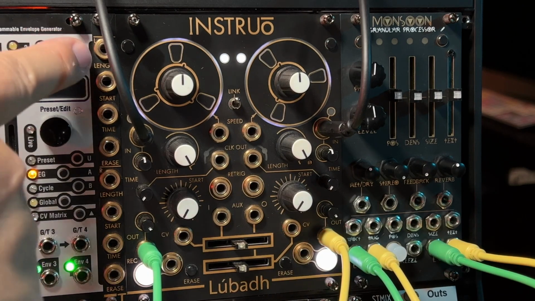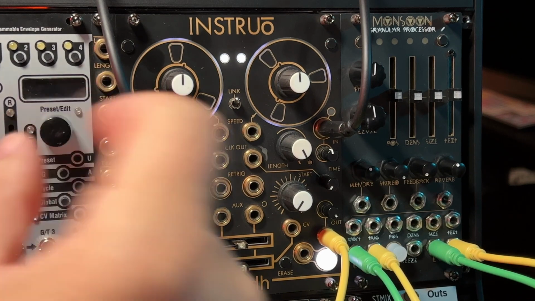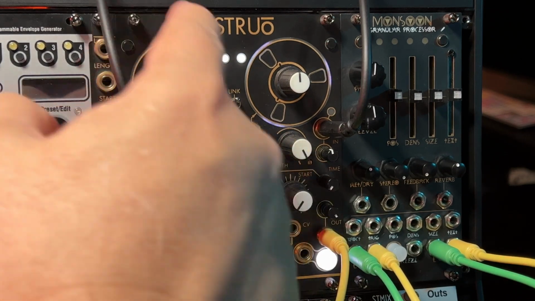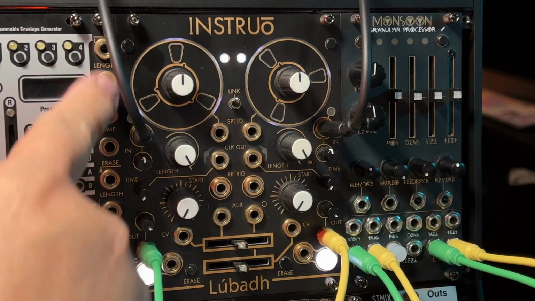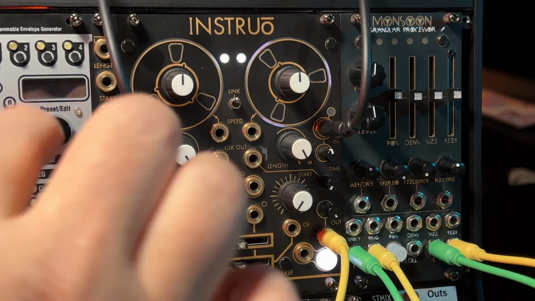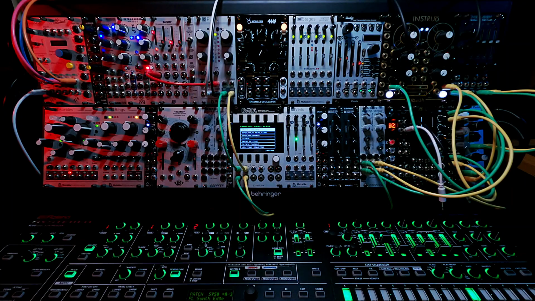And then using CV, you could tell it where to start, what the length of the playback is. So let's say you had 9 minutes of audio clips and you wanted to play just a 30-second clip and just a 10-second clip. You can actually send voltages in to tell it to jump to those segments and play just those parts. So it has 3 different modes.